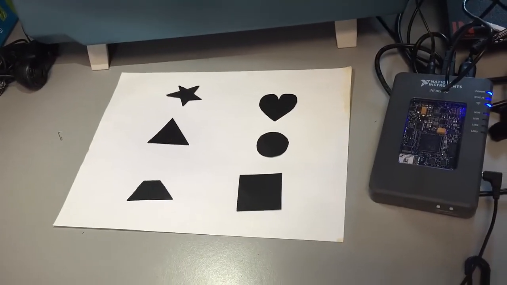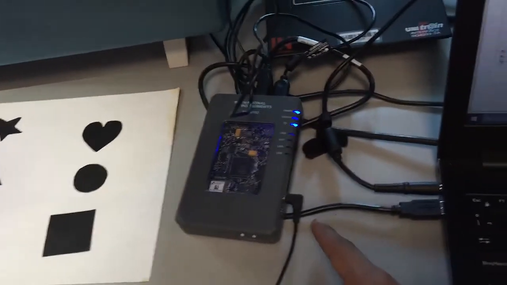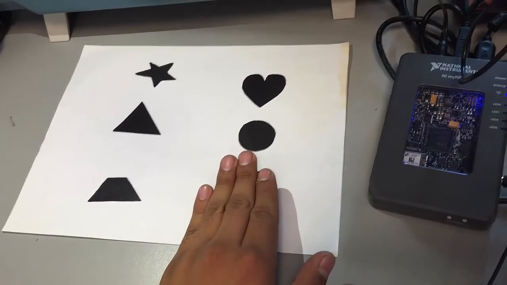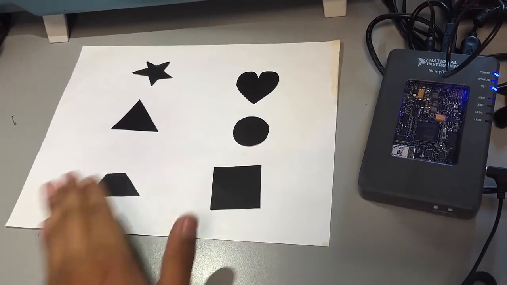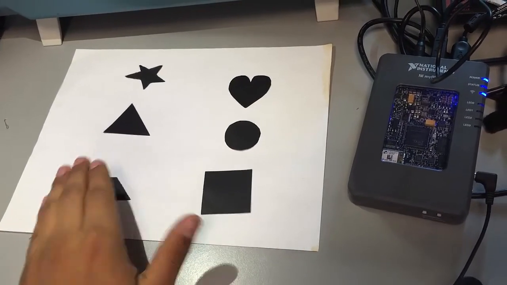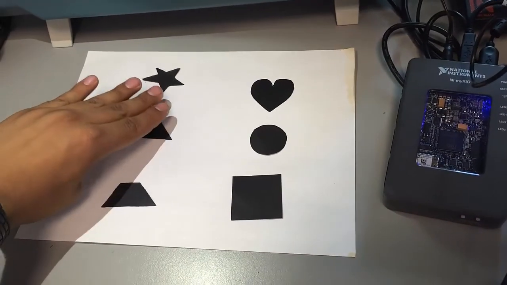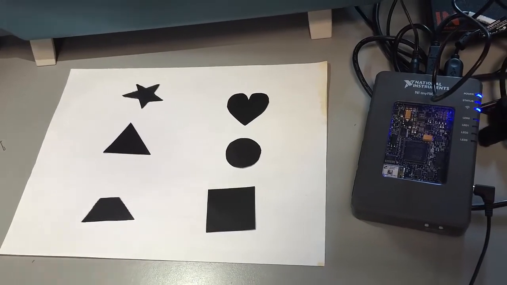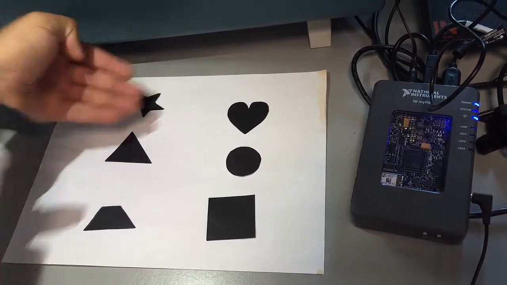We are using the myRIO to output audio using the audio out jack. So as you can see, if I interact with any of the figures, it produces different frequencies. The frequencies are configurable, and the main goal is to produce a little game for kids.